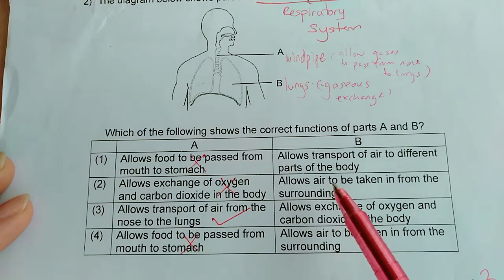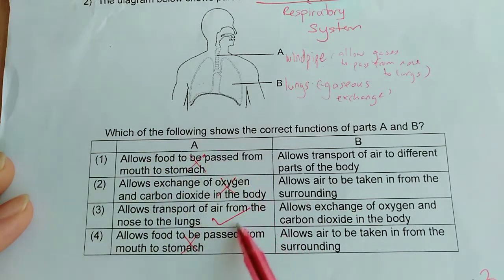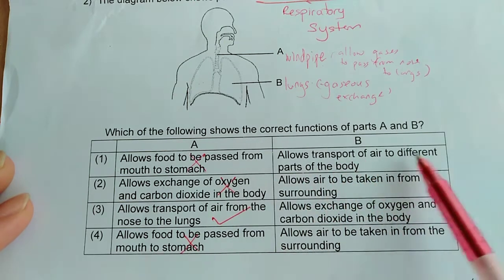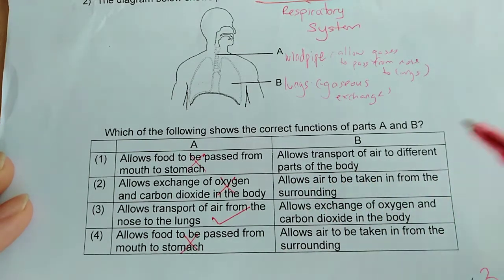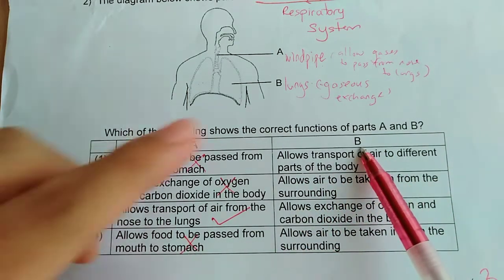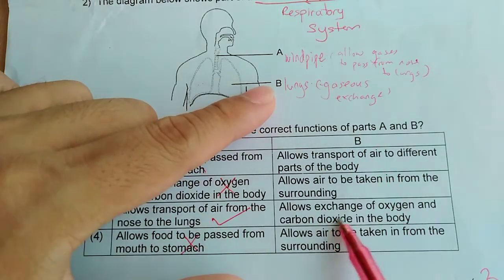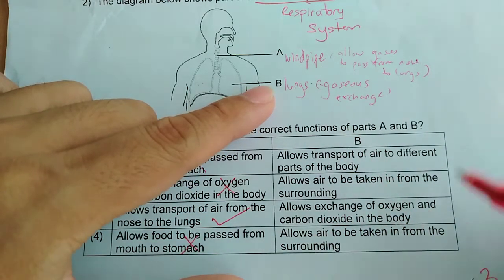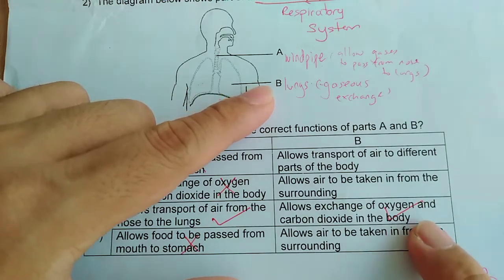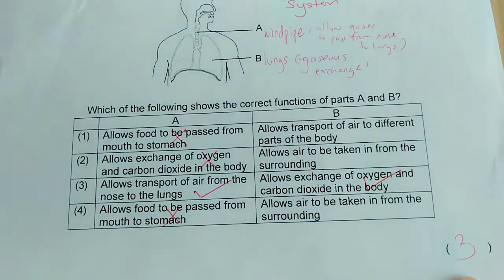Let's confirm it here by looking at B. Now it will be always a mistake just to depend on looking at one column, because sometimes we may make mistakes here. So it's always good to check the other half of the table. So B allows the exchange of oxygen and carbon dioxide is correct. So we have confirmed that the answer is 3. Next.